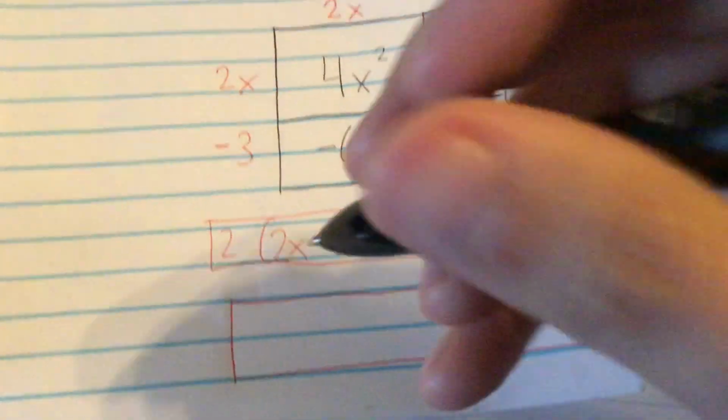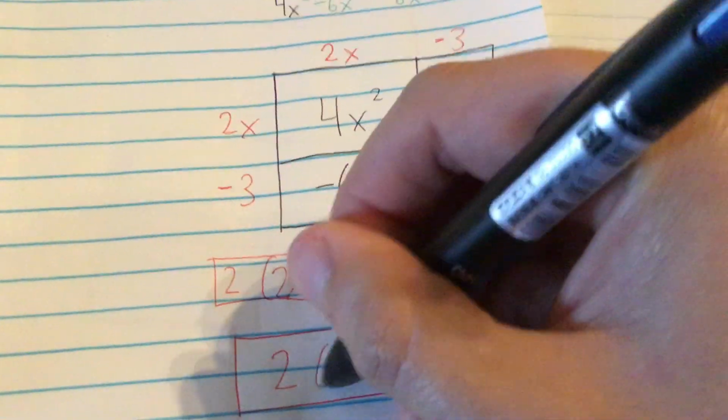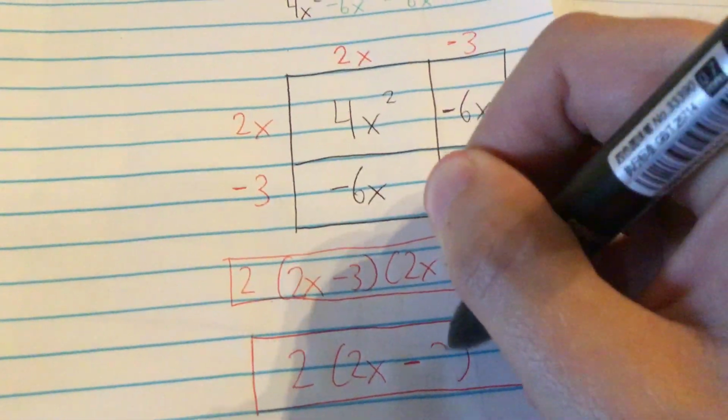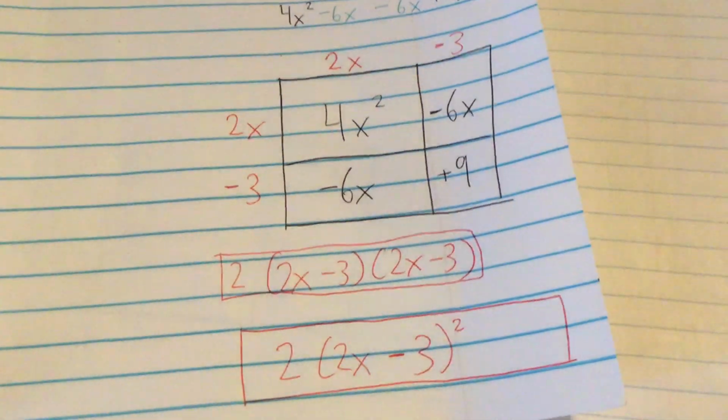I would be totally fine if you guys factored it out like this, or if you want to be fancy, remember that these two are exactly the same. So the 2's factored out, and now I've got 2x minus 3 quantity squared. Pick one of these two and I'm happy.